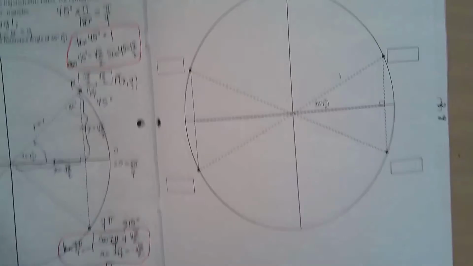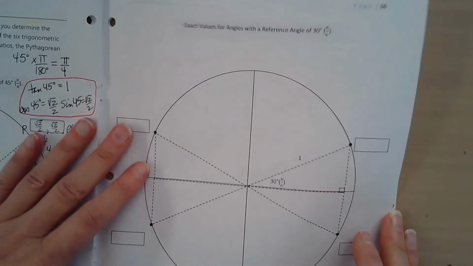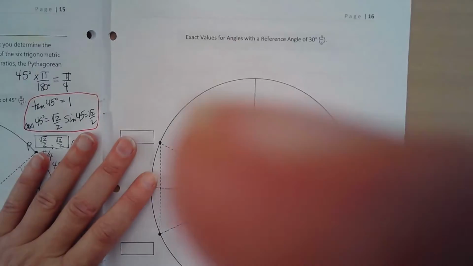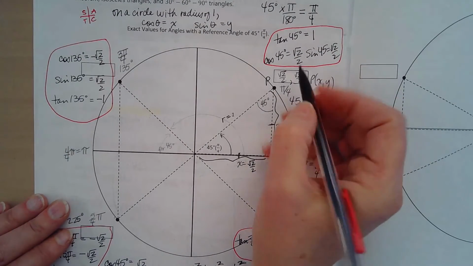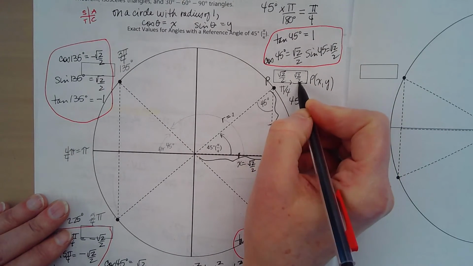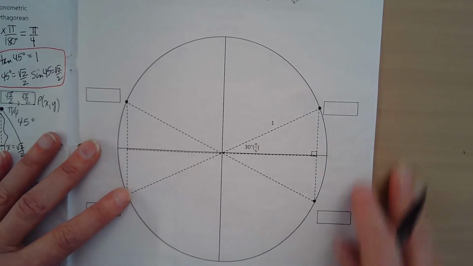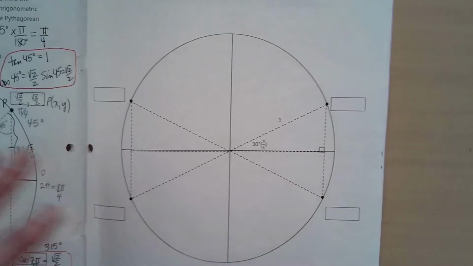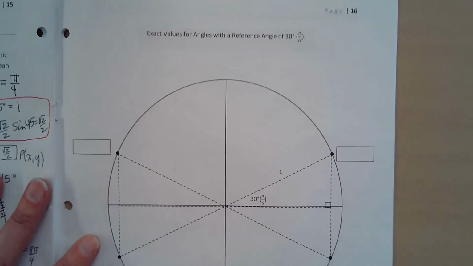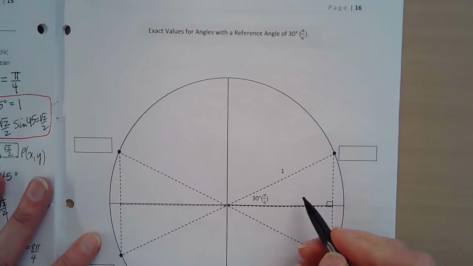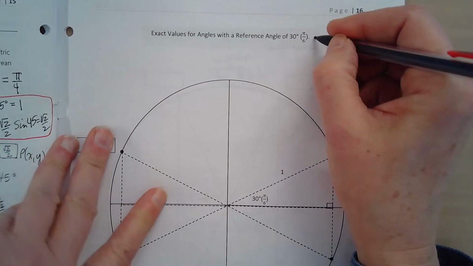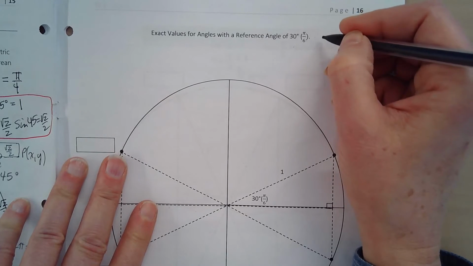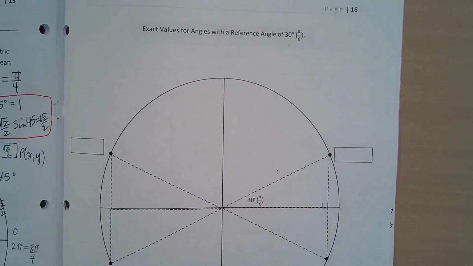So we are on page 16. Once again, we talked about the 45s and how they came to be, how they have coordinates of root 2 over 2, root 2 over 2. And now we're talking about the 30-degree angle. I'm just going to focus on quadrant 1. 30 degrees is the radian measure that is equivalent to pi on 6.